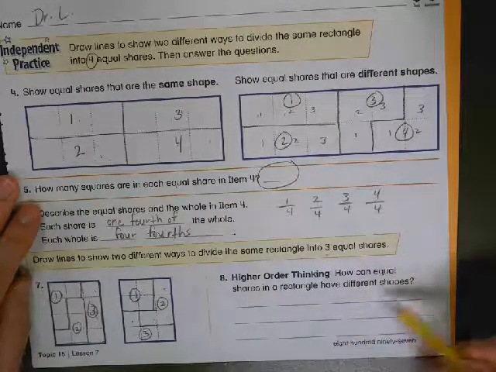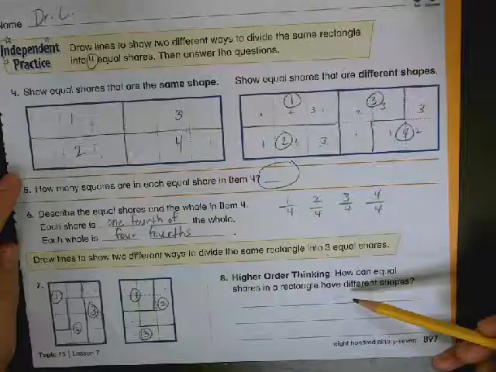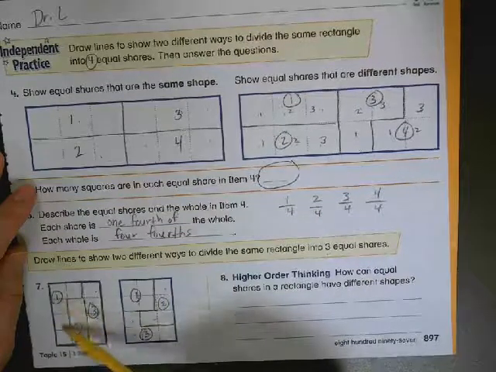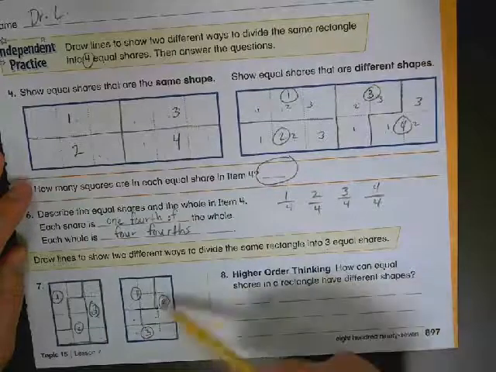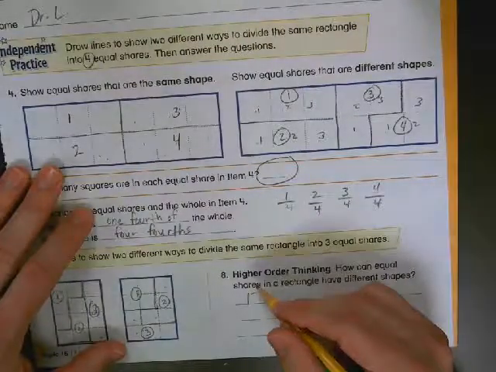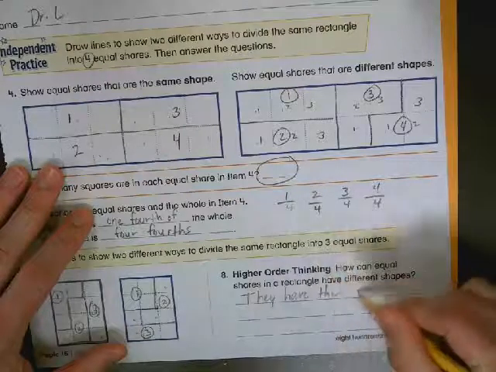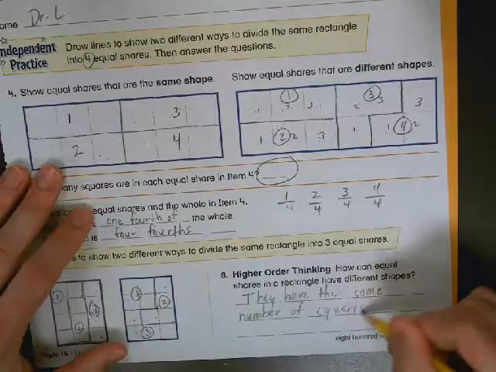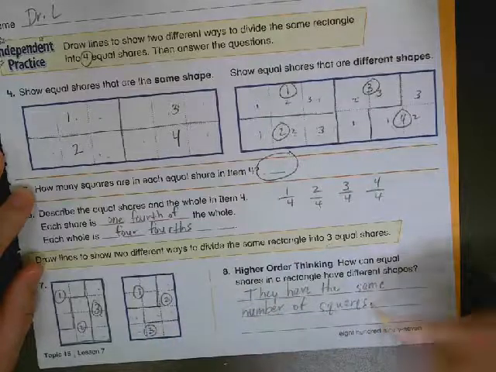How can equal shares in a rectangle have different shapes? Like this one is almost like an L shape and an L shape and a straight line. This one's a box and an L and an L. How can equal shares of a rectangle have different shapes? Because they have the same number of squares. Look, they all have the same number of squares. 1, 2, 3, 4, 1, 2, 3, 4, 1, 2, 3, 4. They all have 4 squares.